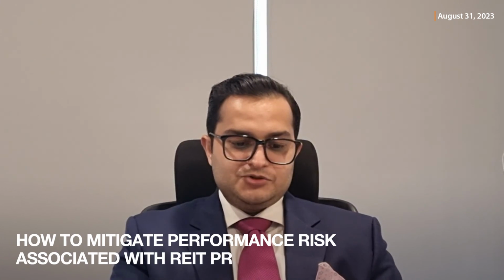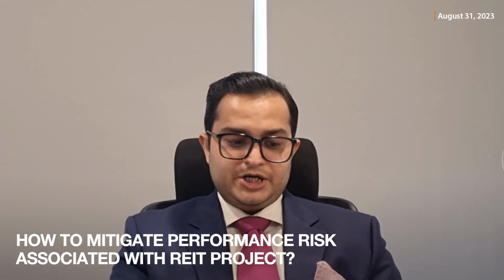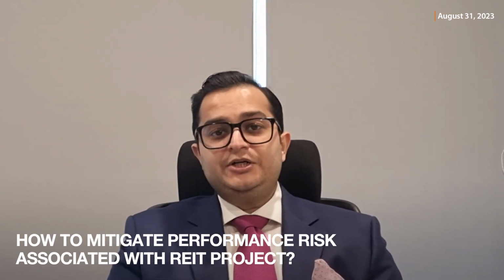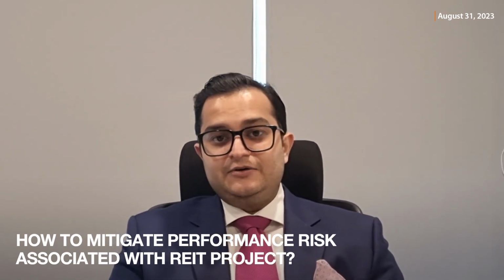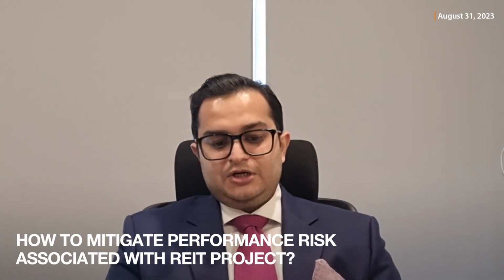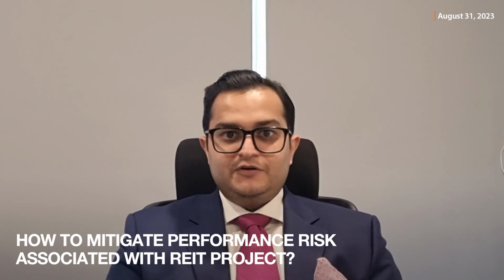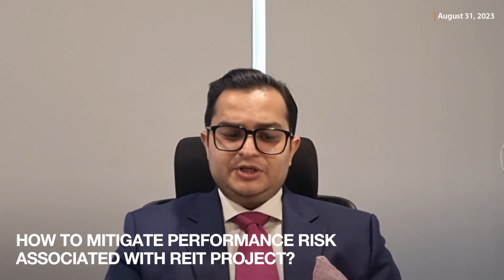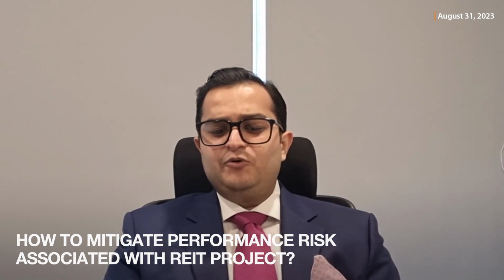Another question. How to mitigate performance risk associated with a REIT project? It is very important to evaluate project feasibilities before investing in REITs as a first step. Furthermore, to minimize the risk, it is also important to invest in a REIT fund where there are multi-asset classes within the real estate having differing annual returns and varying risk profiles.